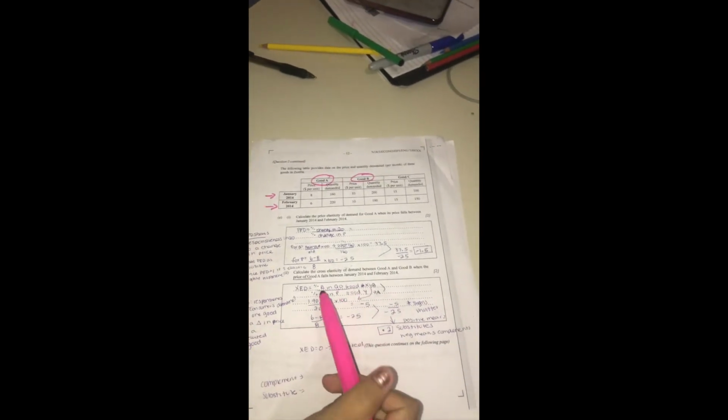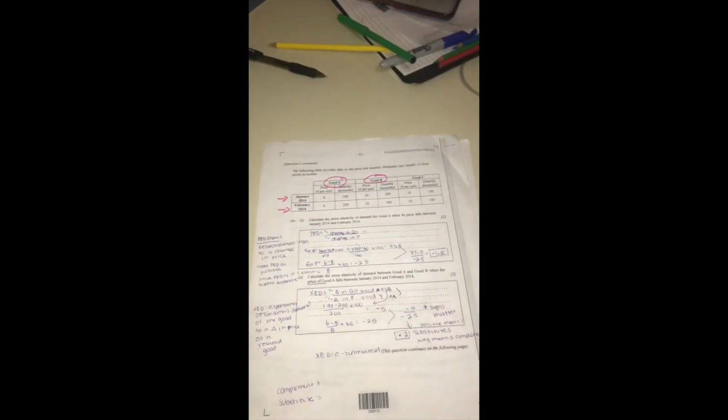Okay, now for the second part, we're asked to calculate the cross-elasticity of demand between good A and good B when the price of good A falls between January 2014 and February 2014. So, XED: the definition is that it measures the responsiveness of consumers' demand for one good to a change in price of a related good. From what we're given, here is an equation of XED that we are meant to follow. It's the percentage change in QD of good X over the percentage change in price of good Y.